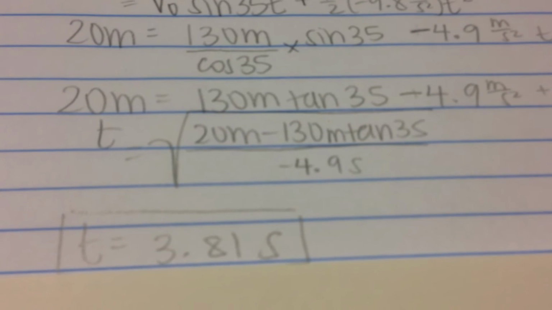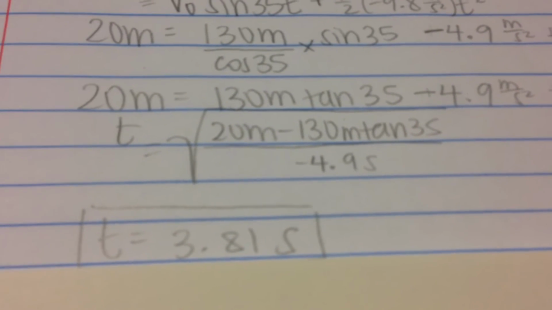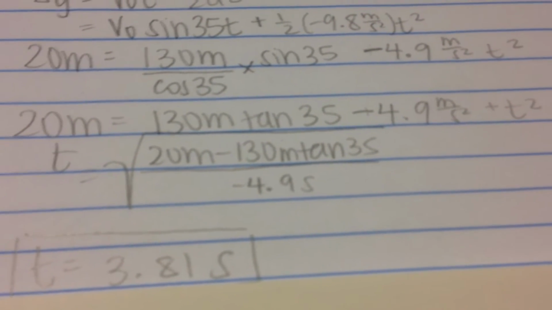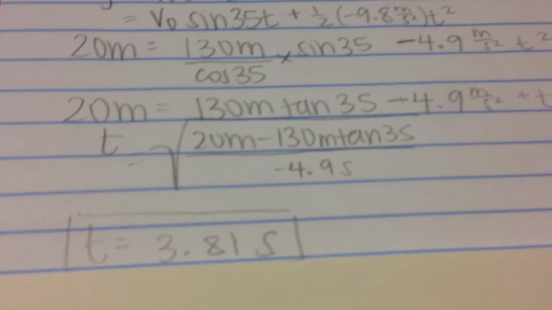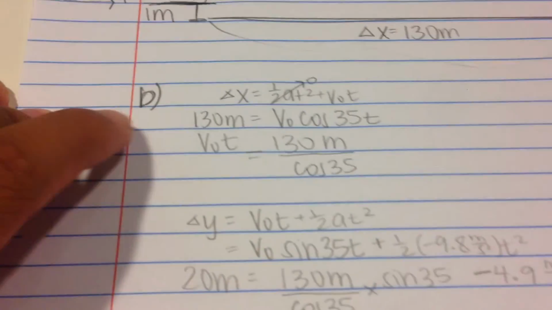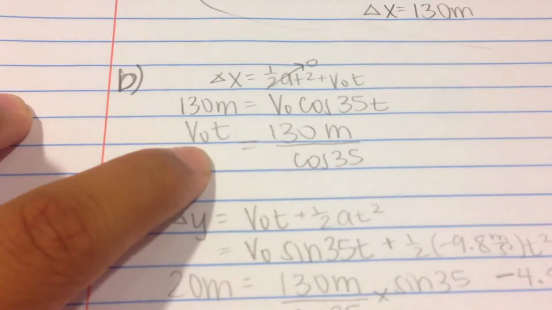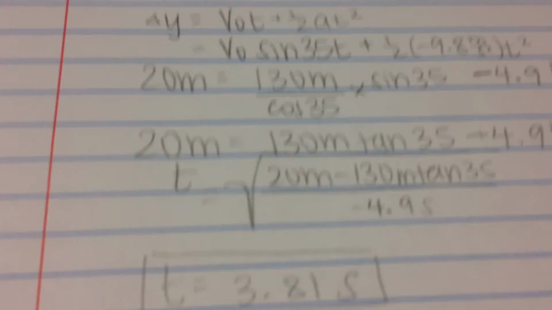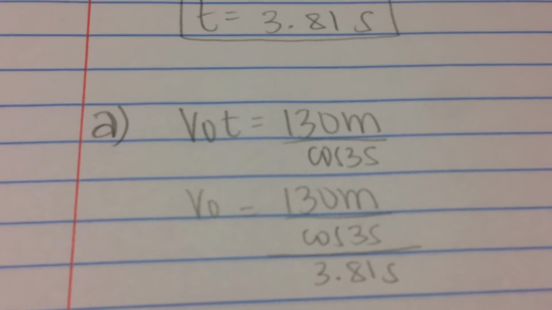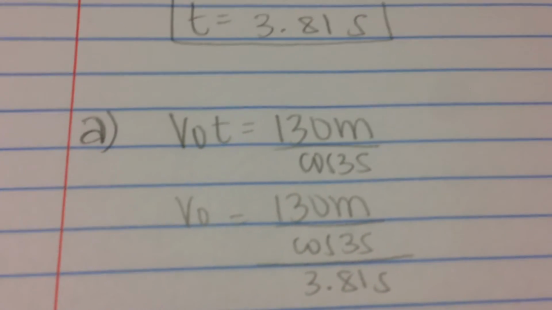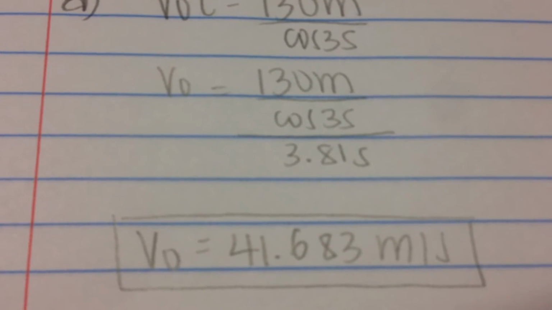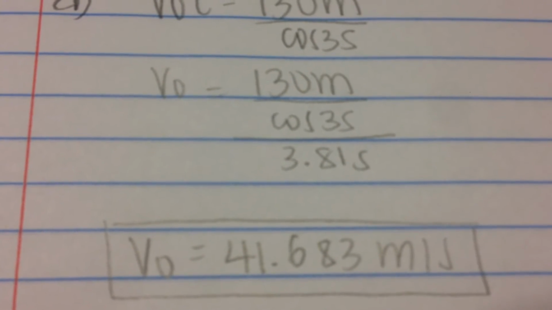3.81 seconds. So I stored all of my values in my calculator, so if you do it and you just use the numbers that you get on paper, your answers will be a little off from what's in the back of the book, but that's okay as long as you know it's because you rounded. Okay, so then I found the initial velocity by plugging back into this initial equation that we have up here. So I used what we found for time, so V initial times t equals 130 meters over cosine 35, divide that by the time, and then you get 41.683 meters per second, and the book rounds it.